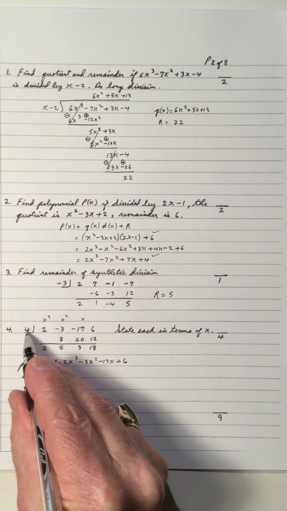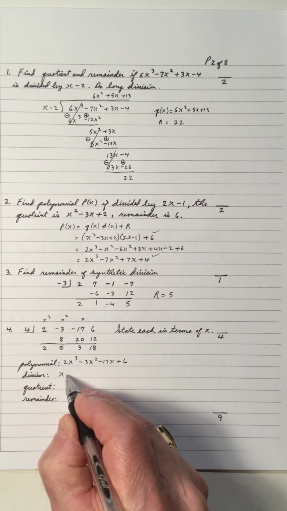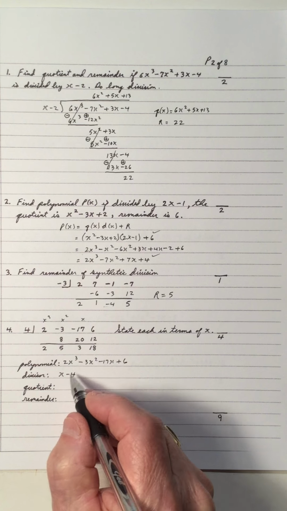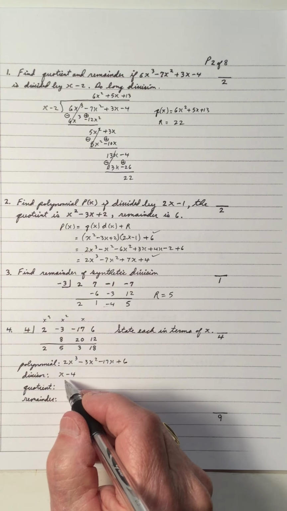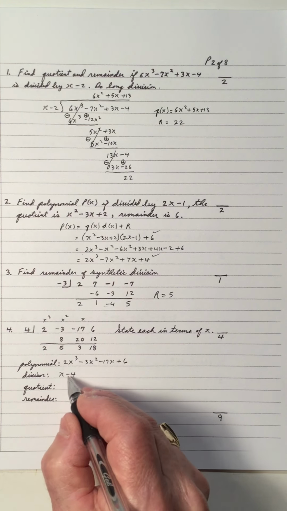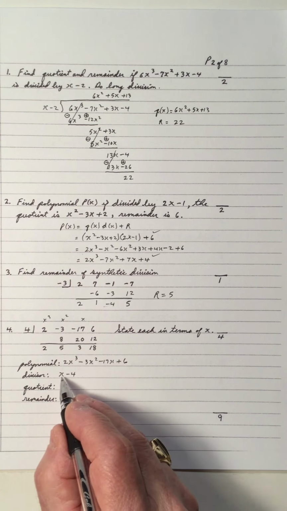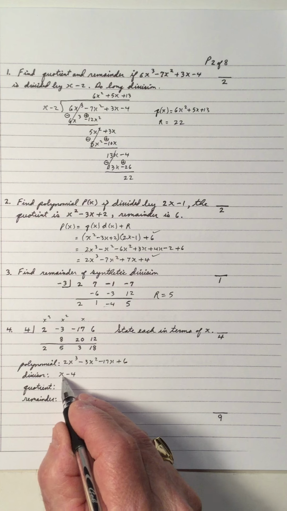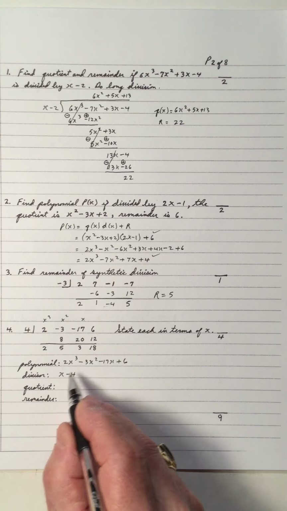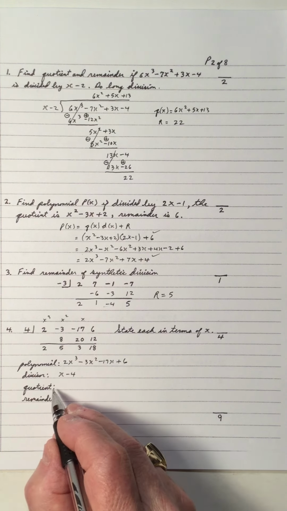The divisor is x minus 4, but we have to take the minus 4, because when we do synthetic division, we have to take the opposite of the constant. That's right here. It's like letting x minus 4 equal 0 and saying x is 4. When you put 4 in here, you get a 0. Think of it that way.